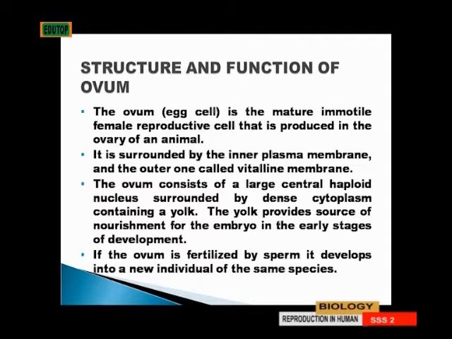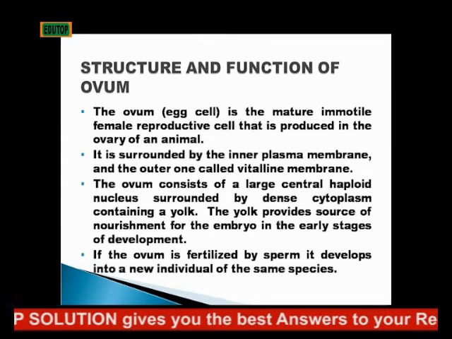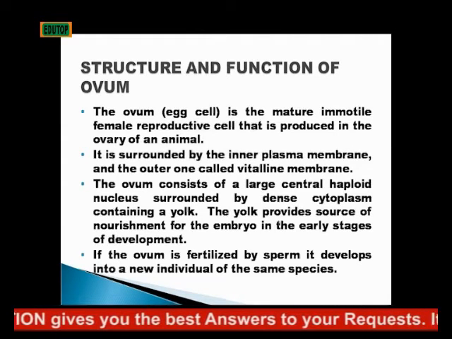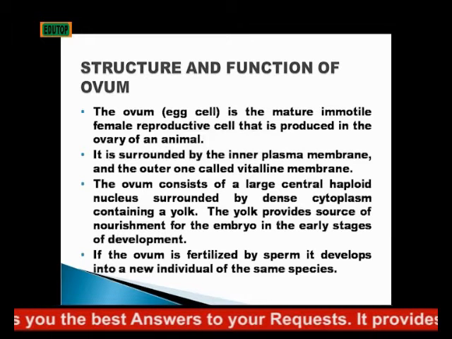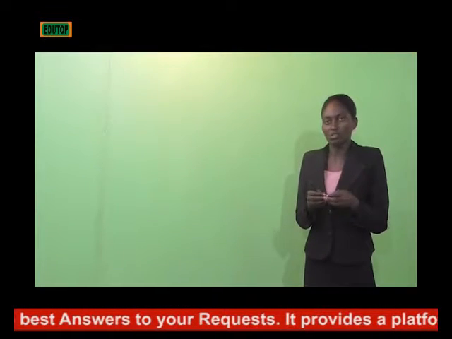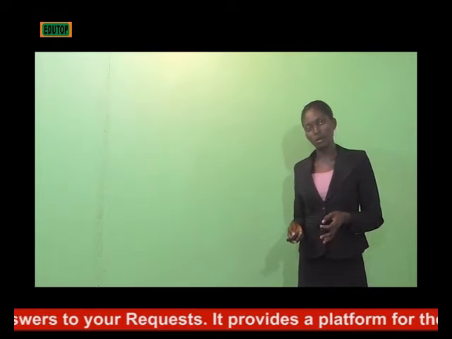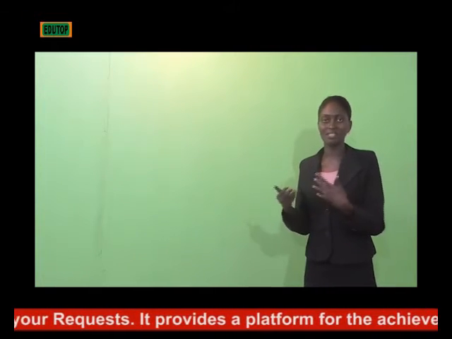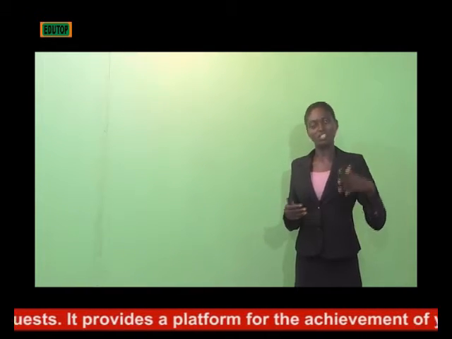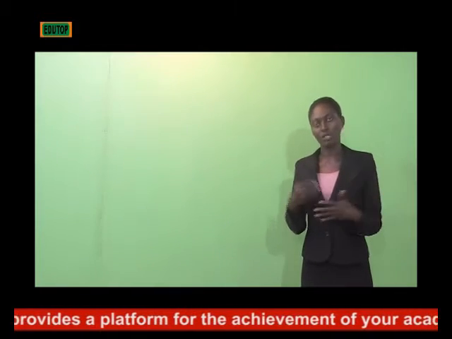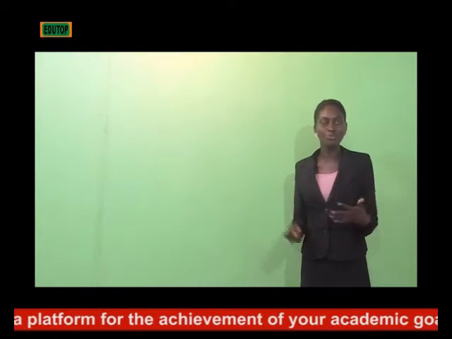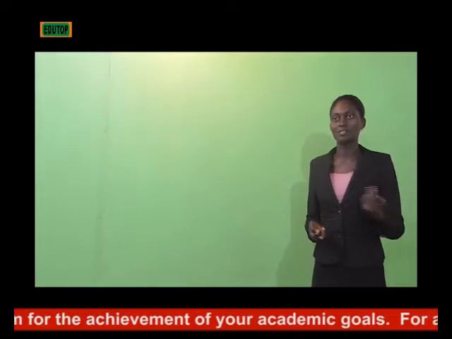If the ovum is fertilized by the sperm, it develops into a new individual of the same species. So when fertilization occurs for the egg, a new individual of the same species, for instance, if it is in a goat, then a new goat individual is formed. If it is in a man, then a new man is formed. That's the meaning of that statement.